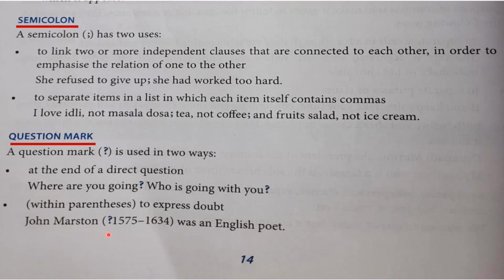John Marston (1575 (?) to 1634) was an English poet. Is it correct or not? When you don't know, you put a question mark. That means you yourself, the writer or the speaker, is expressing a doubt when the question mark is put between the brackets.